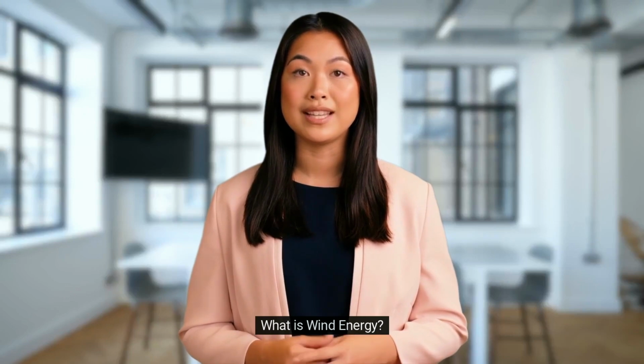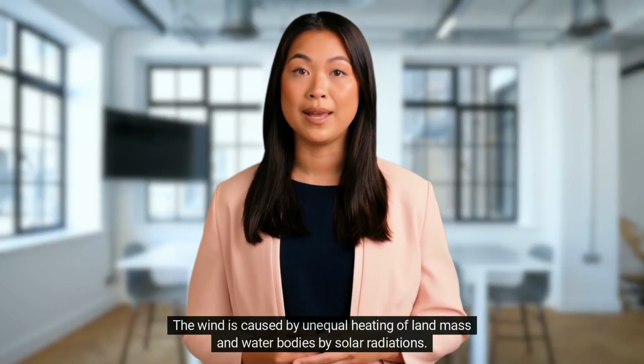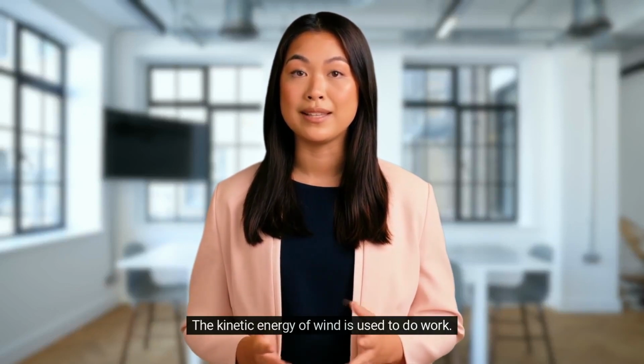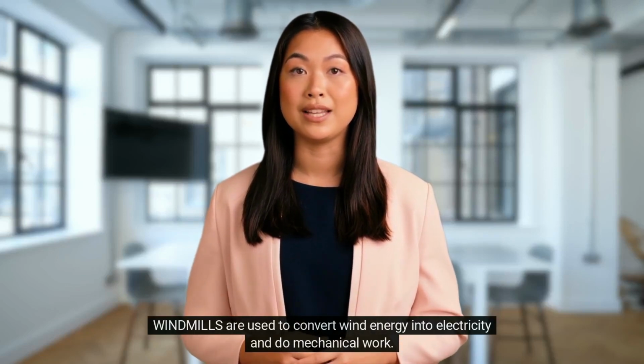Let's begin. What is wind energy? The wind is caused by unequal heating of land mass and water bodies by solar radiations. The kinetic energy of wind is used to do work. Windmills are used to convert wind energy into electricity and do mechanical work.